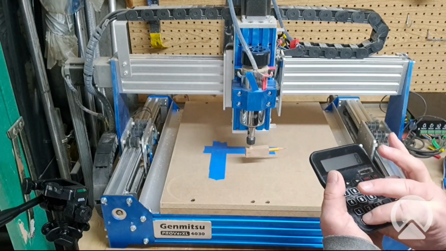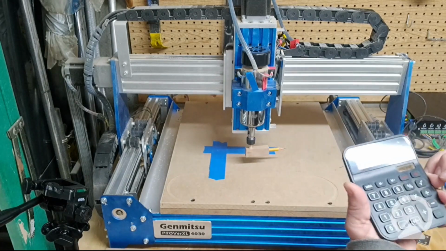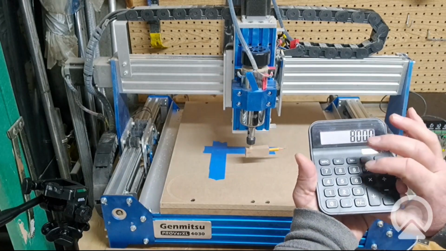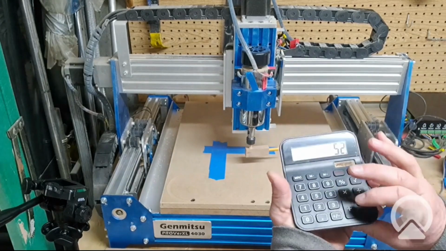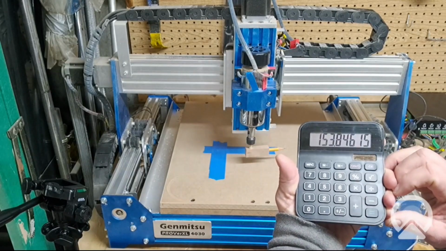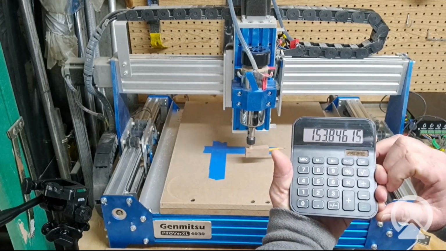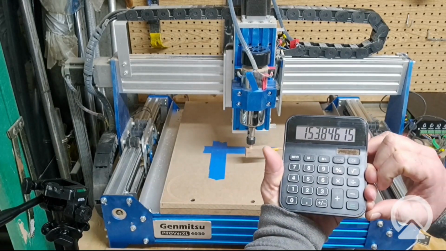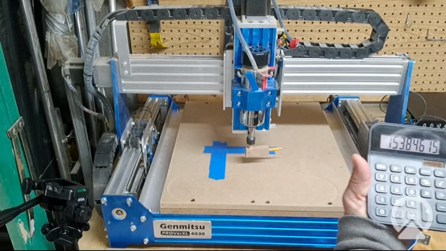So 8,000 divided, this time we'll go to the extreme, and we'll say it moved 52 millimeters. So we'll divide it by 52, and that's what you would set your parameter at, 153.846. And you do it the same way on the Z as I did on the X.